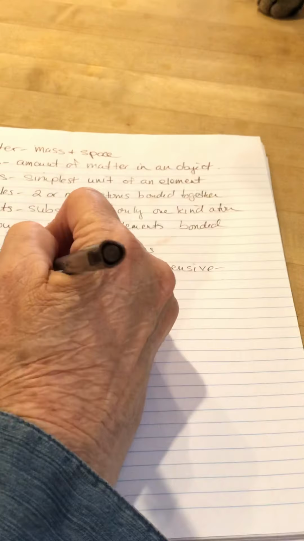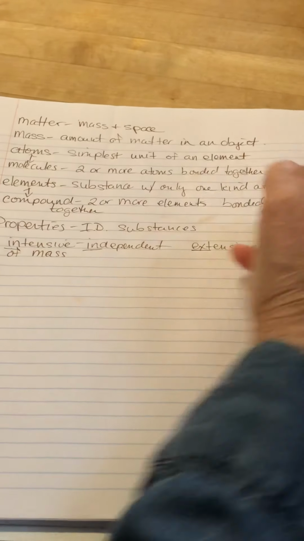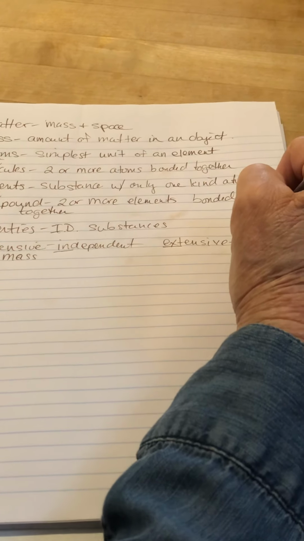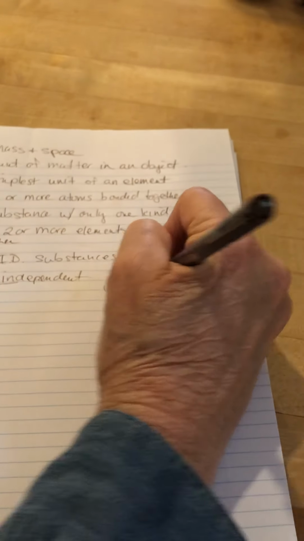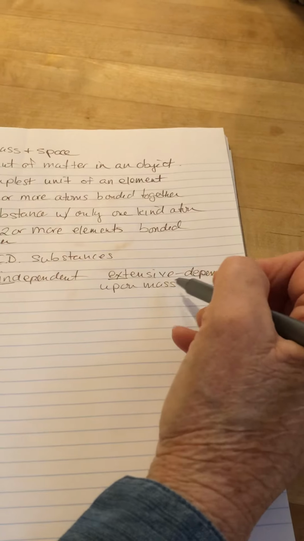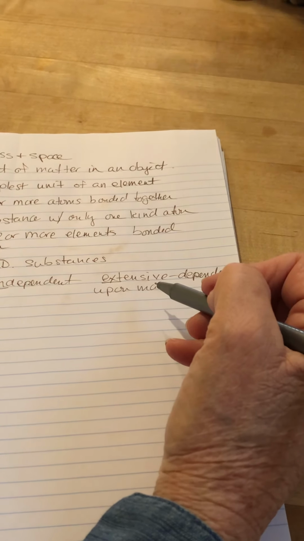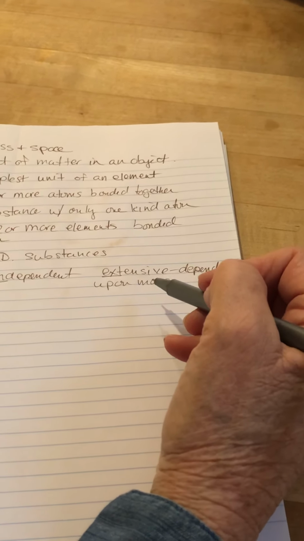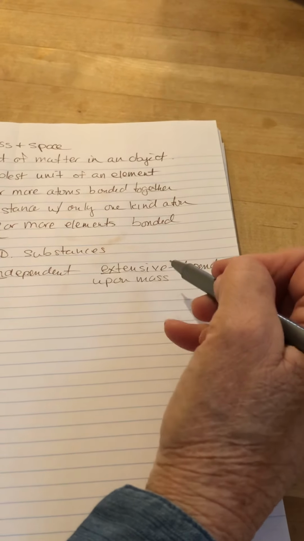Extensive properties are the opposite. Instead of being independent of mass, extensive properties are dependent upon mass. So those are things like weight, length, the volume of something. All depends on how much of it you have.